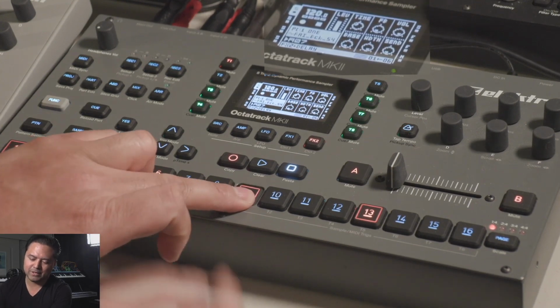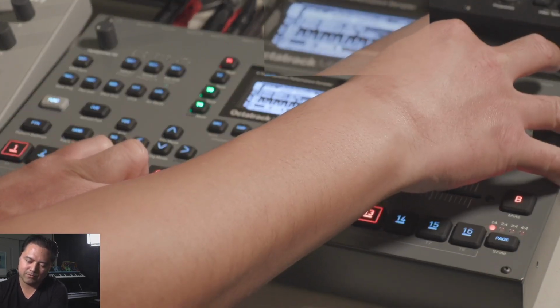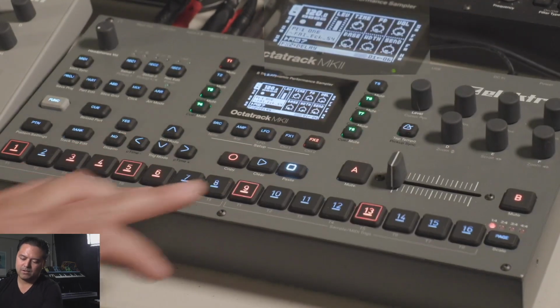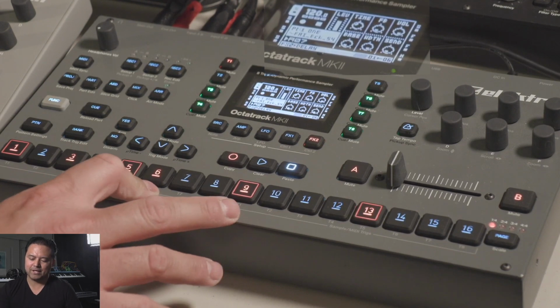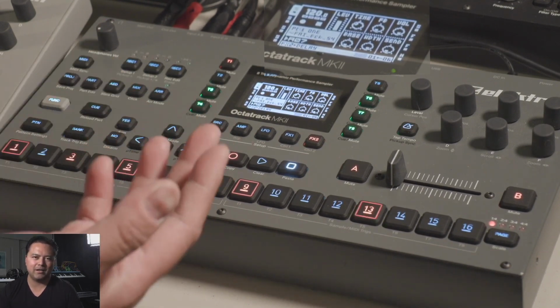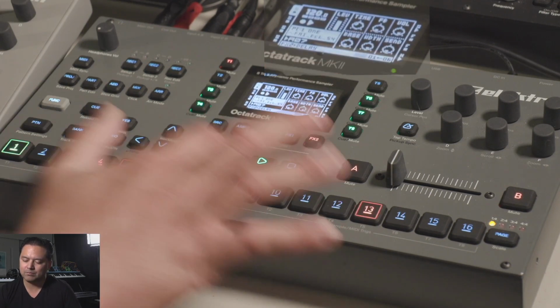Then if we go to trig 9, we can do the pre one. So if number 6 trigs, then so will number 9. But if number 6 does not trig, number 9 won't either.